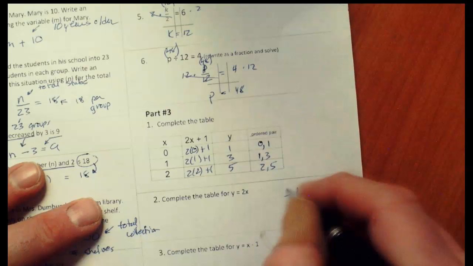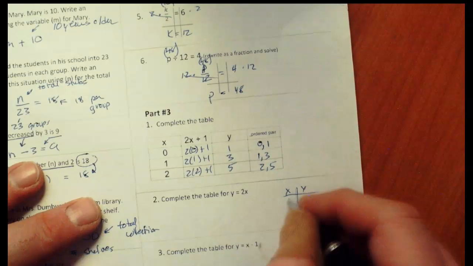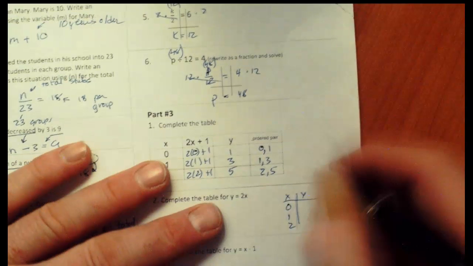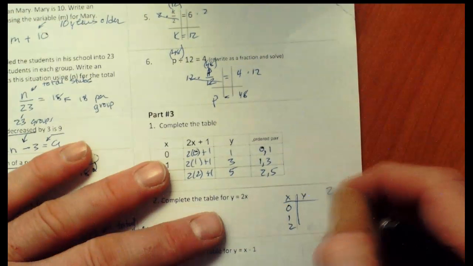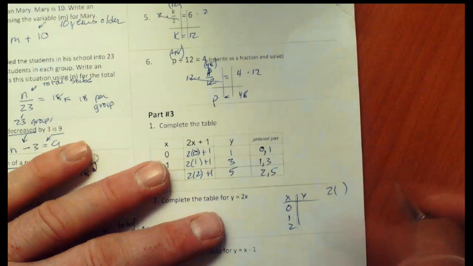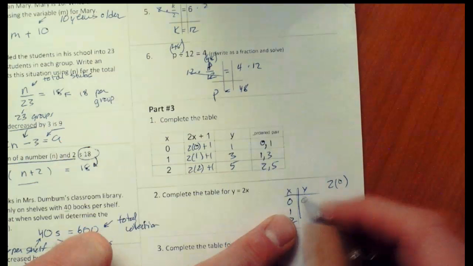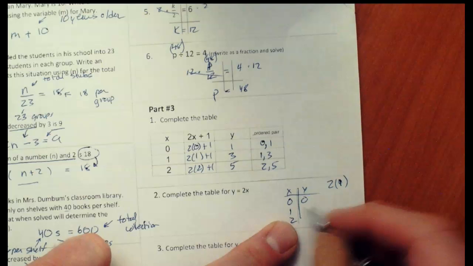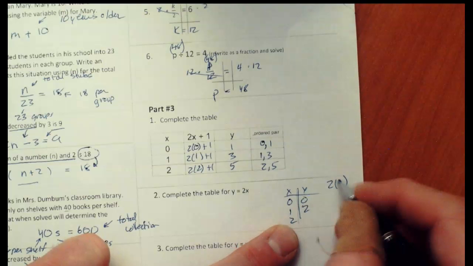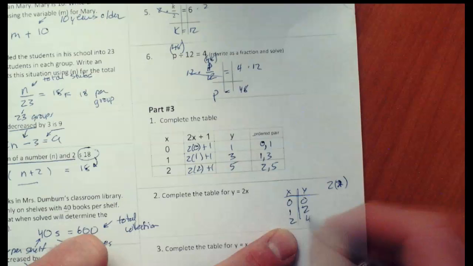Complete the table. Little xy table here for y equals 2x. You can use any numbers you want. I like 0, 1, and 2. They're the easiest. We're just thinking about here 2 and let's set a parentheses. So let's just pretend we put that 0 in there. 2 times 0, that would be 0. Put the 1 in there. 2 times 1 would be 2. Put a 2 in. 2 times 2 would be 4. There it is. There's your table.